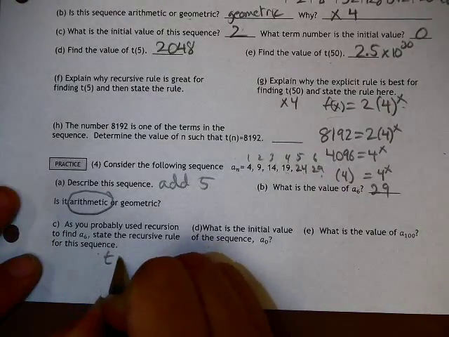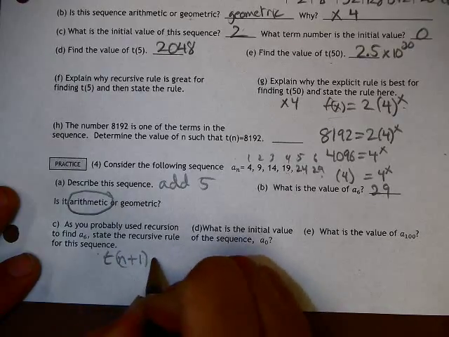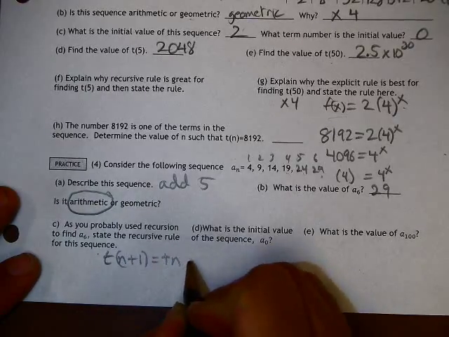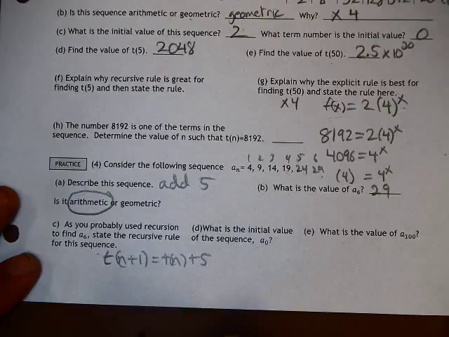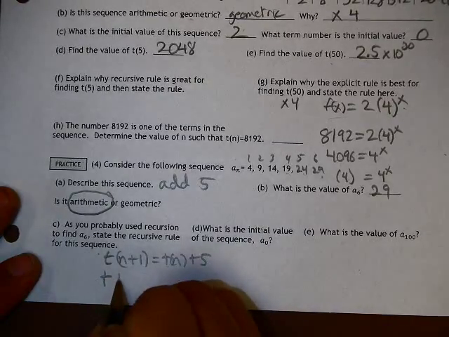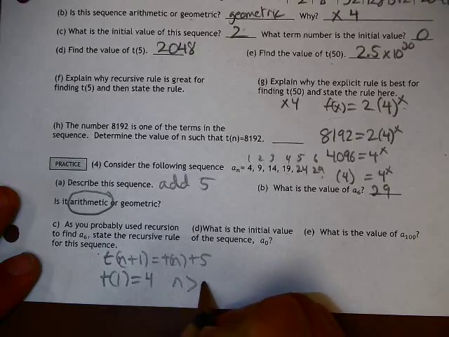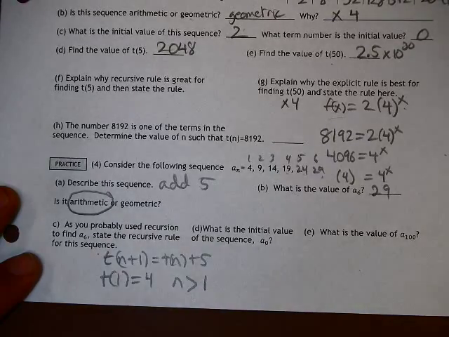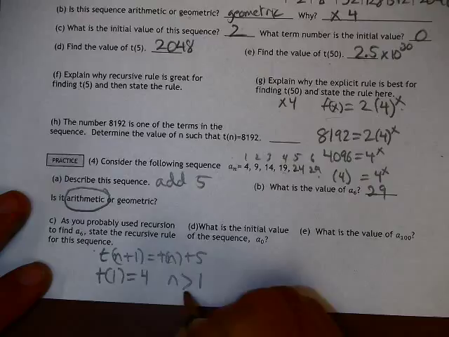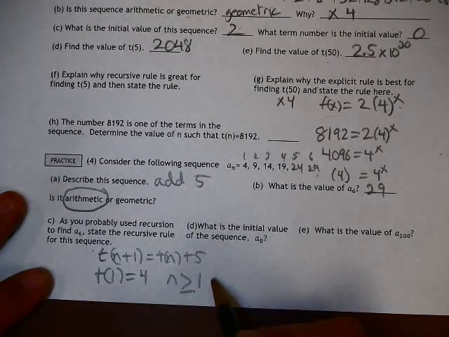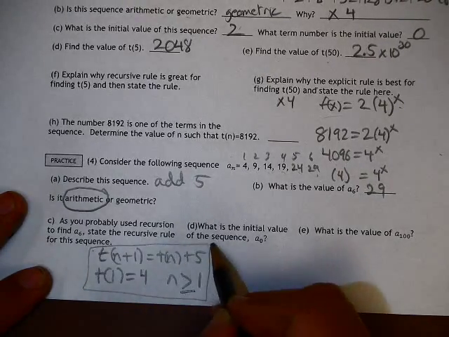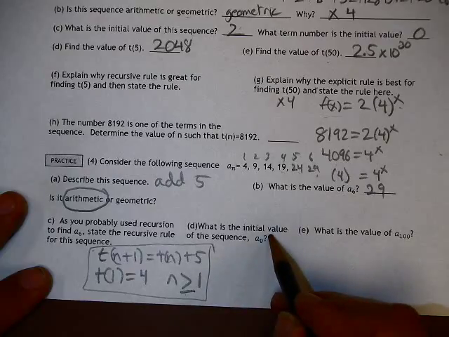So what we did here was t of n plus 1 is equal to t of n plus 5. I have to define it as t of 1 is equal to 4 and n is greater than or equal to 1, I'm sorry. So there's my recursive formula.